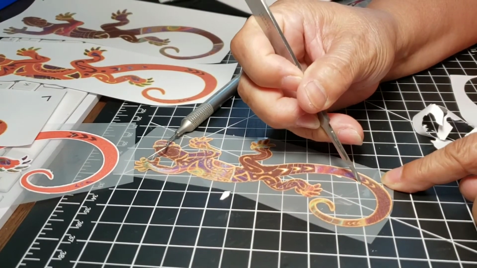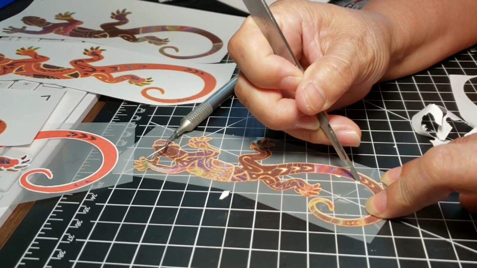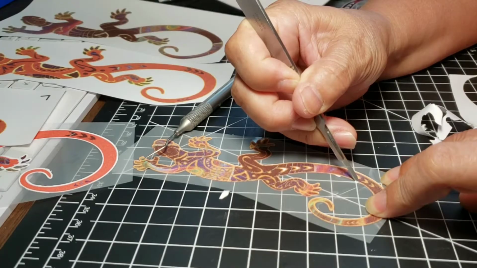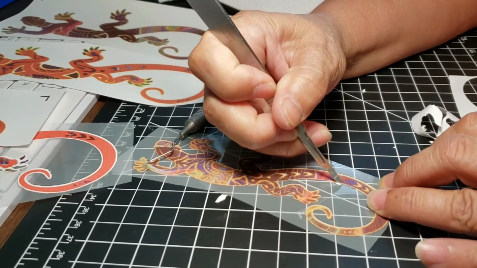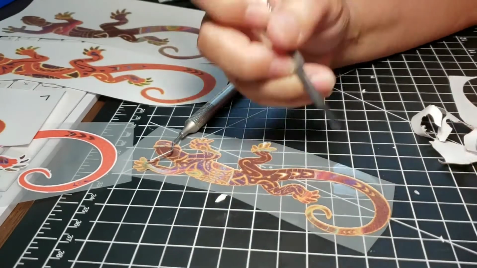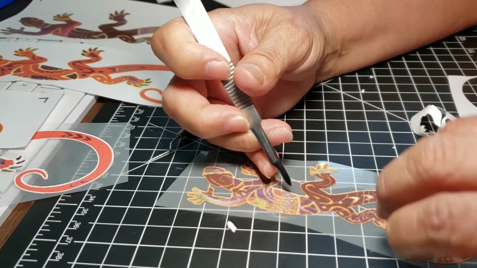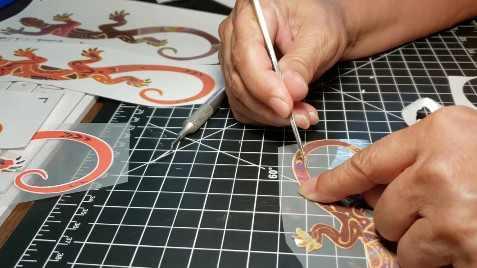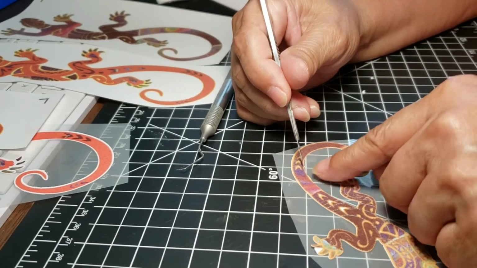I'm just going to slice this off. That's better.